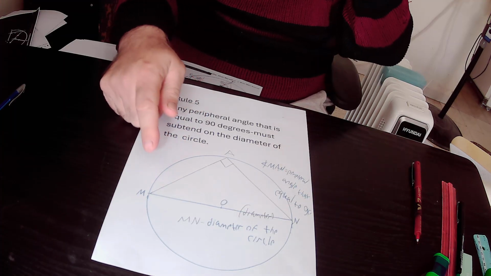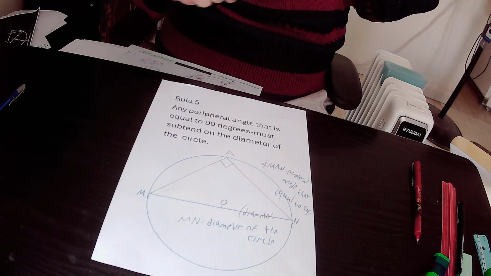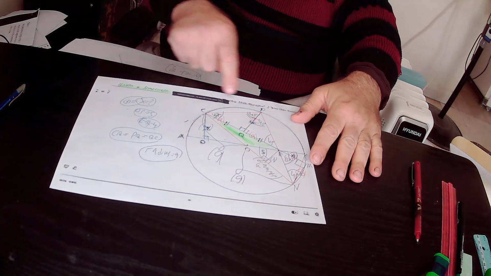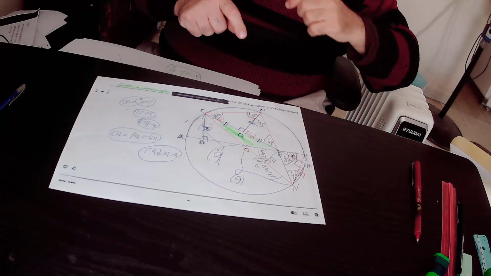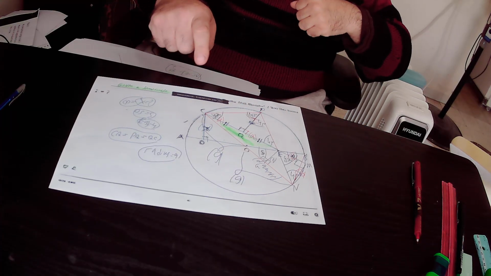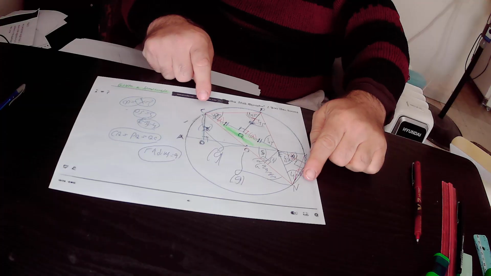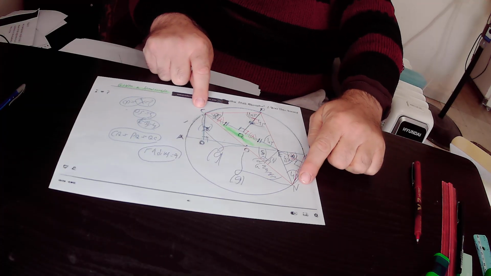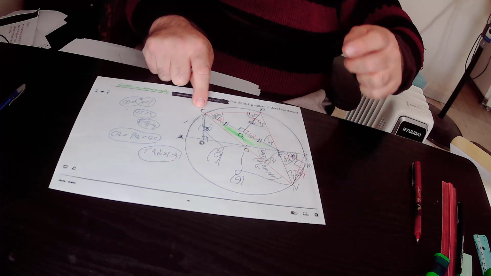And because this peripheral angle CPN is equal to 90 degrees, it must subtend the diameter of the circle. Peripheral angle CPN subtends chord CN, therefore chord CN must be the diameter of the circle according to rule 5.